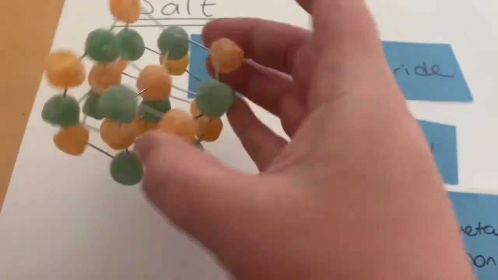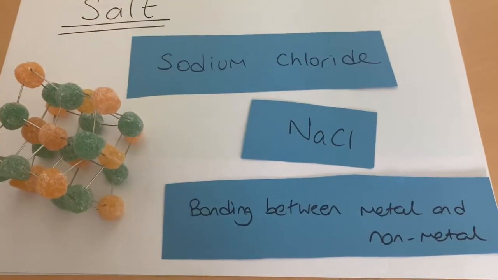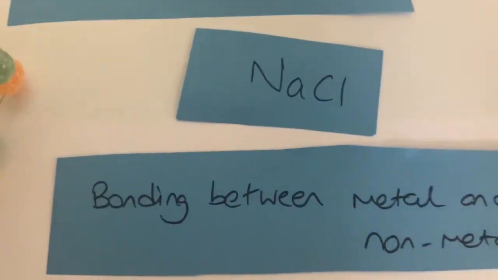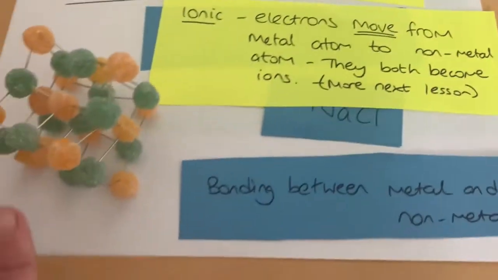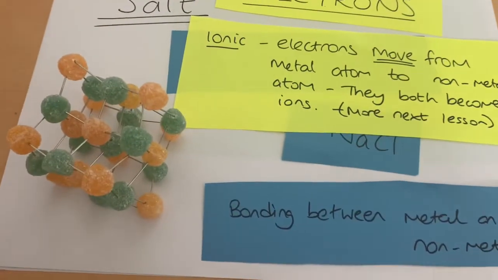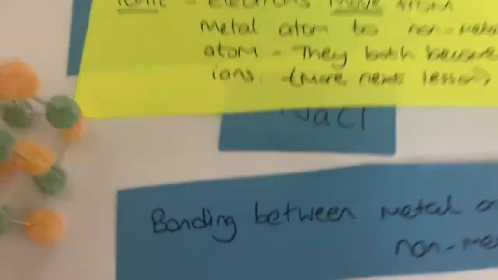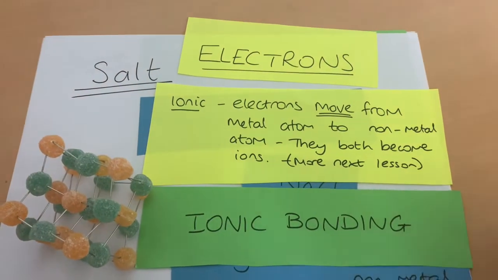And bonding, or how atoms join together, it's all to do with electrons. Electrons are key to this. So in this example, the sodium loses electrons and the chlorine gains the electrons, and they become what's called ions. And this type of bonding between a metal and a non-metal is called ionic bonding.